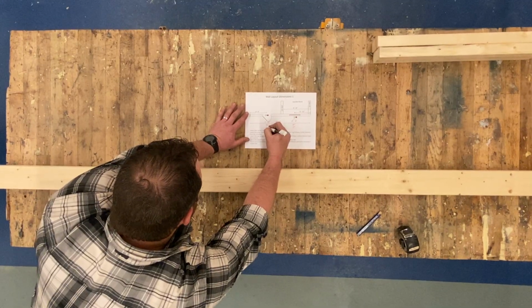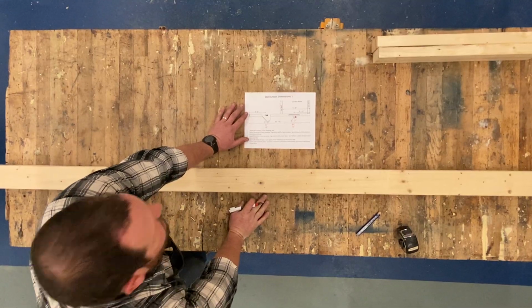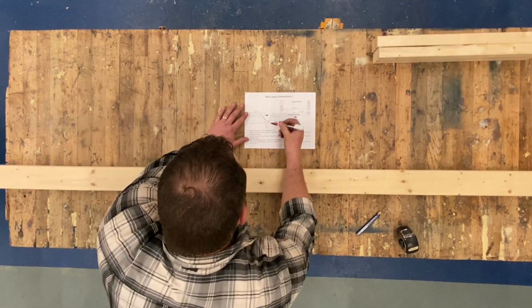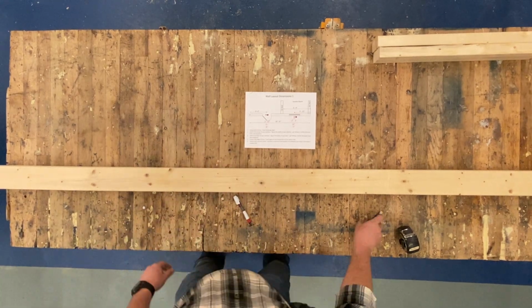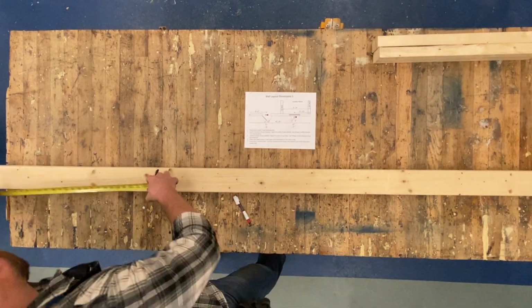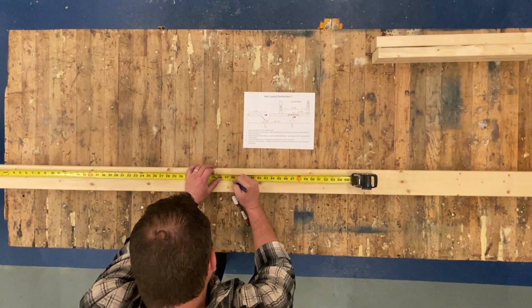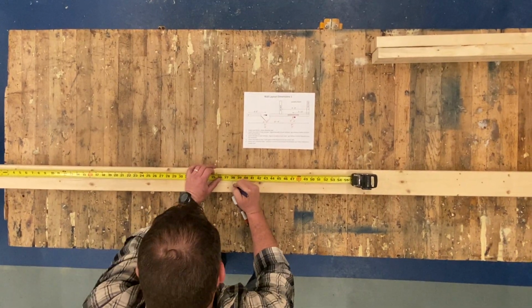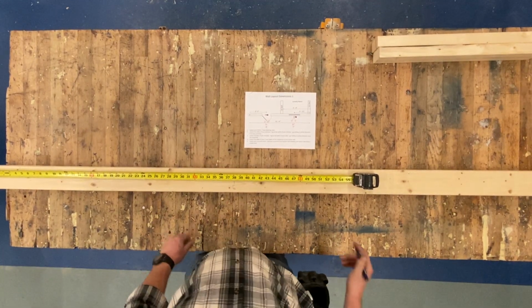Half of 36 is 18 inches. I'm gonna find the center line of my door, which is 3 feet, 2 inches. 3 feet 2 is 38 inches. So right here is 38. I'll put a mark at 38. I'm also gonna put a CL. All right, that tells me the center line of my door.